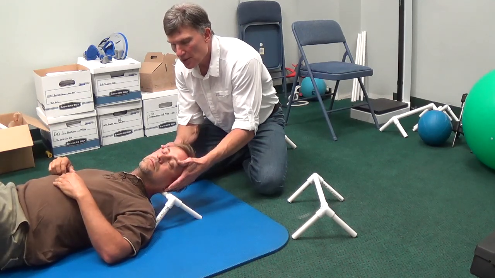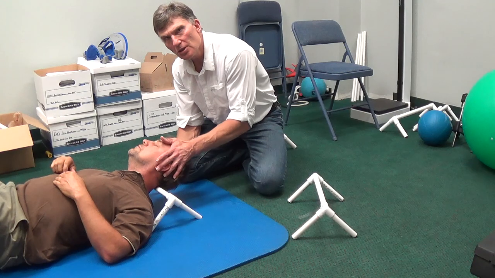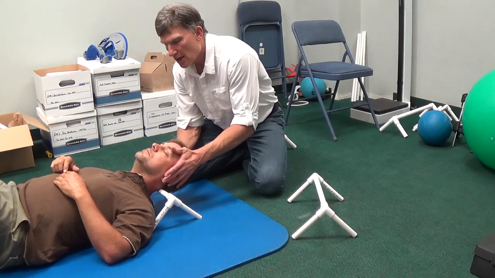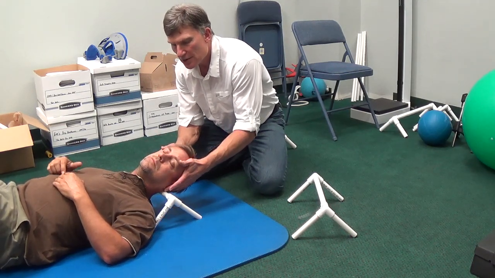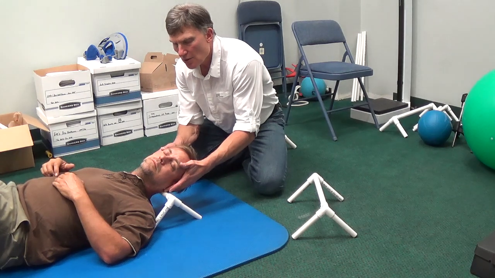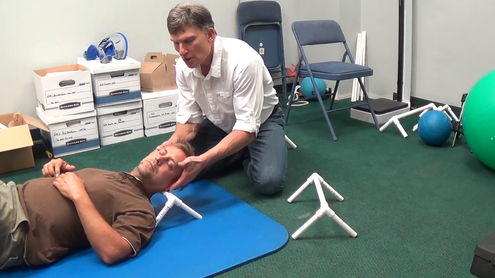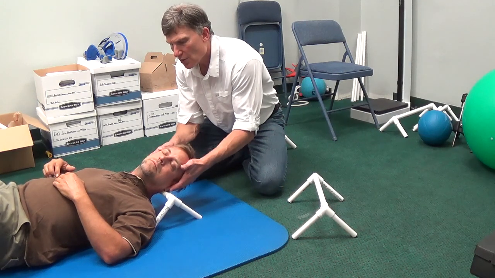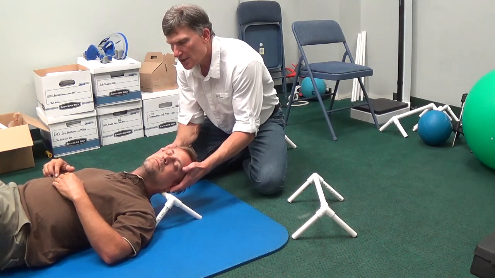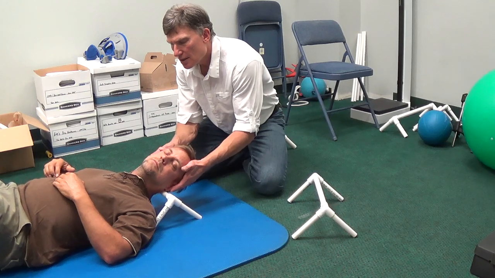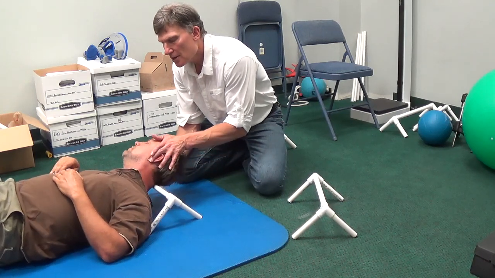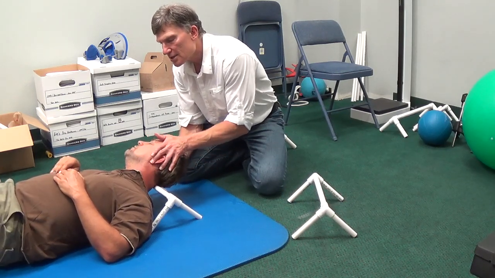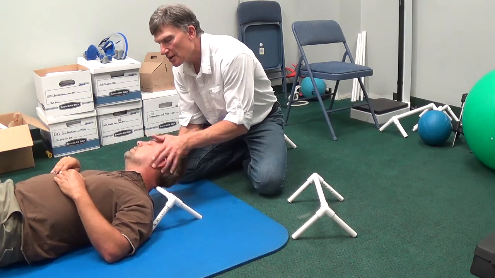You start up at the upper level, work with rotation. You're looking for tender areas that you can spend a little time on. If it's tender, roll up and down, really work that tenderness, loosen up that fibrotic tissue. Great for neck pain, headaches, and tension headaches. Roll back and forth.